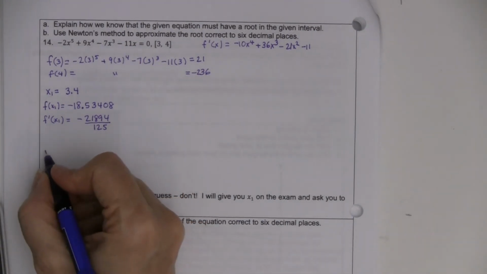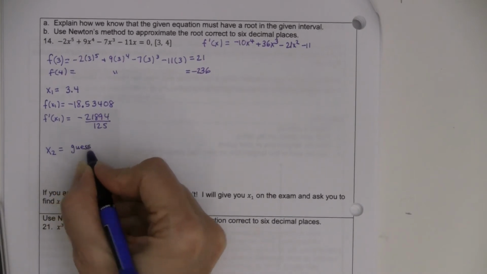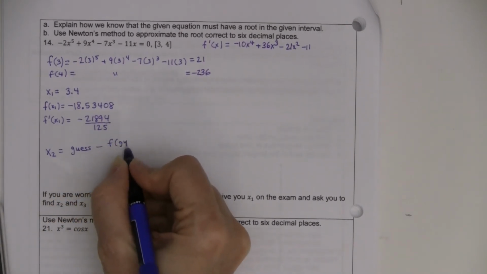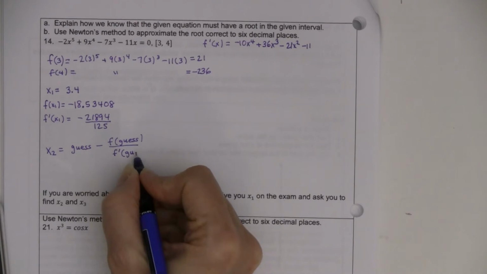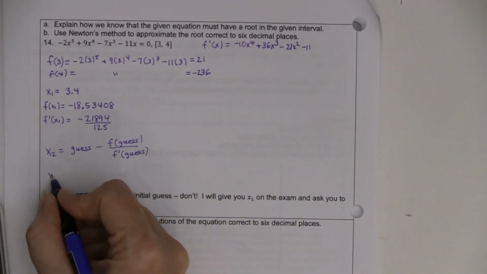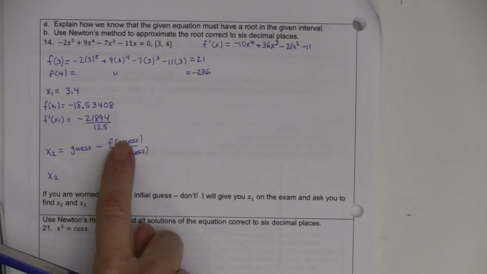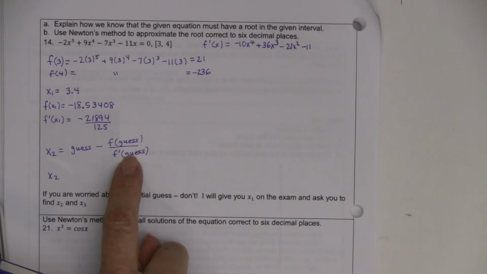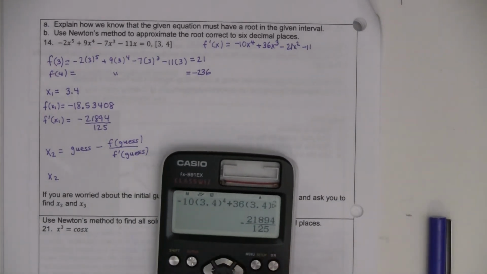Now, my next guess, which will be x2, is my guess minus f of my guess divided by f prime of my guess. I've got all these numbers out here, right? 3.4 is my guess, minus negative 18 divided by negative that fraction. I'll be able to put all of those things in, and I do know there's a quick way of getting it in our calculator. I'm going to show you that next. Right now I'm just showing you so you have the idea.